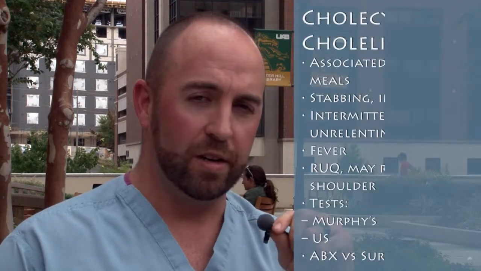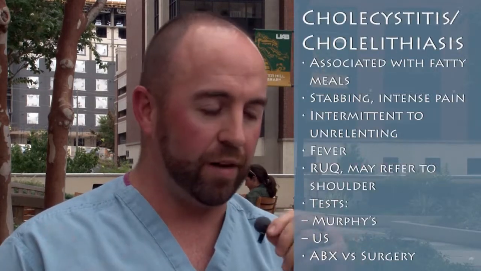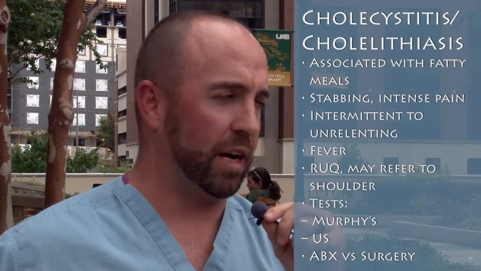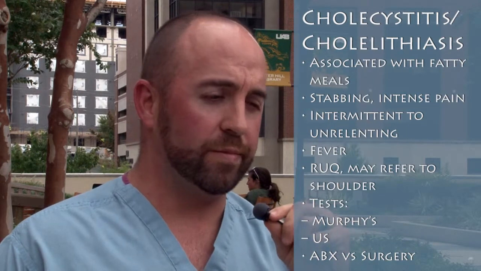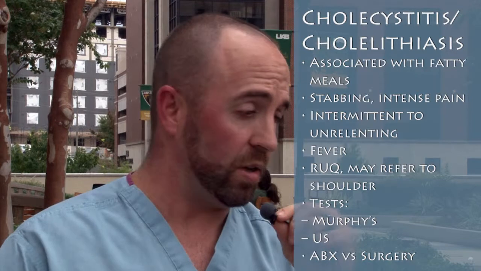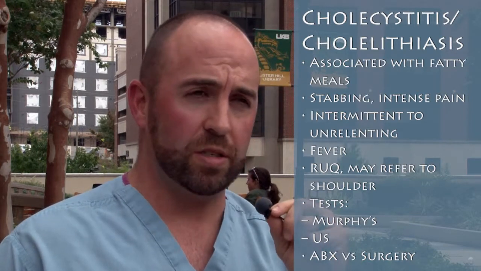Biliary colic will come on with fatty meals and specifically fried foods. You ask them about creamy, dairy, fried foods, and they'll tell you, oh yeah, I get pain in the right upper quadrant, intense, stabbing, severe pain, and it lasts about an hour and goes away. So that's biliary colic, or cholelithiasis, if you will, not truly cholecystitis.